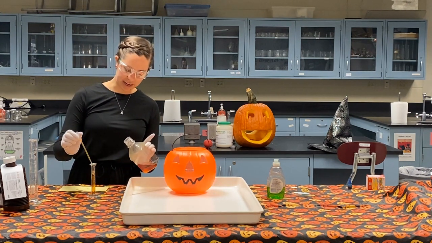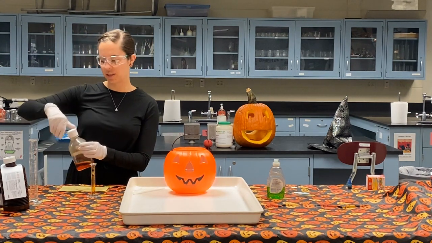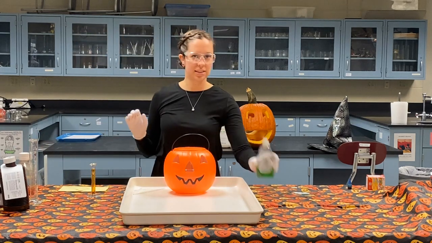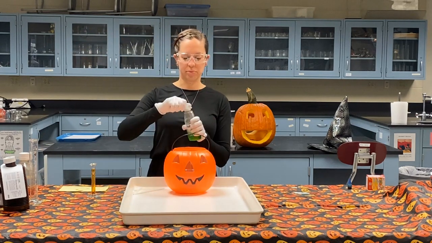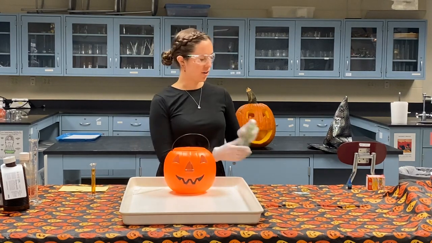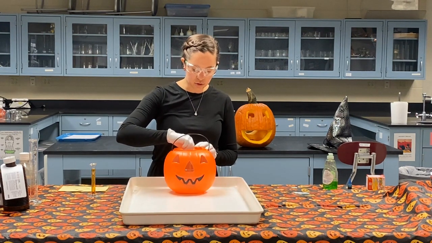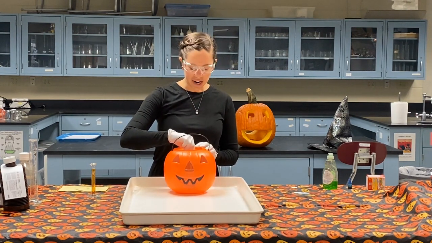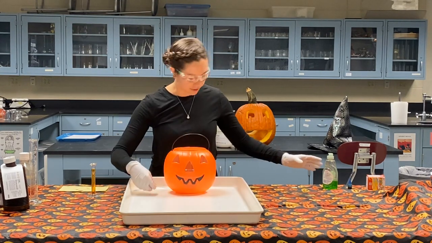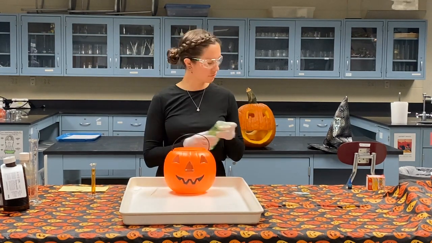Now, before I add my catalyst, I'm going to add one secret ingredient, but I'm gonna tell you what the secret ingredient is. Our secret ingredient is soap. Now, why am I adding soap? Well, we're trying to make some foam here out of our pumpkin mouth and nose. So adding the soap is going to trap, hopefully, that oxygen gas as bubbles and create this foam. Just a little bit more just to be safe. We want to get some nice good foam here.